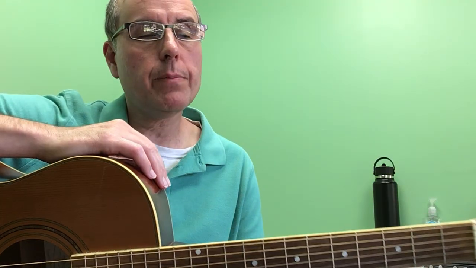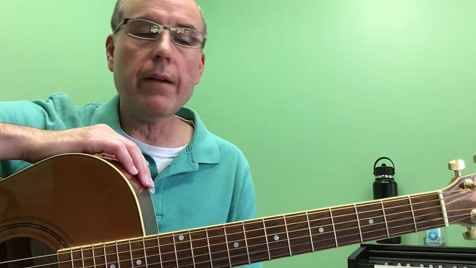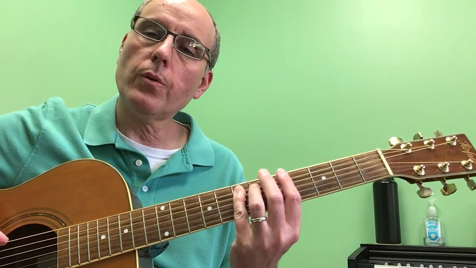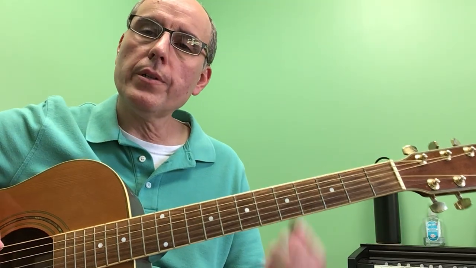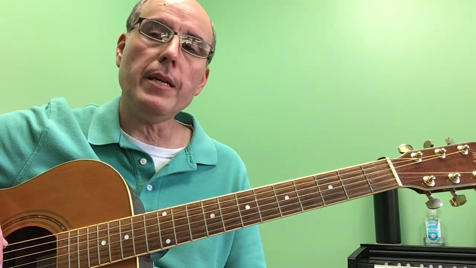So the first example is from a song called All I Have to Do Is Dream, and it uses the 1-6-2-5 in the key of E. So as a reminder, if we're in the key of E, our 1 chord is E, 4 chord is A, 5 chord is going to be based on B, but we're going to make it a dominant 7th chord, so that's B as in boy 7.